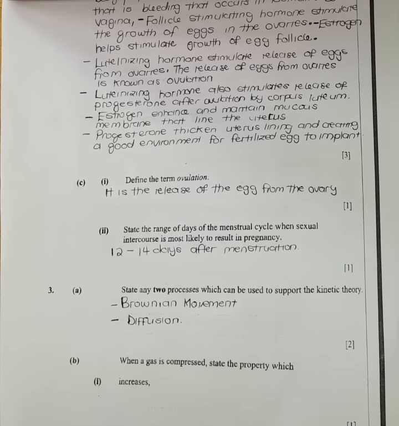So this question is just requiring us to state, and by doing this you obtain all your marks. But I'm going to explain what Brownian motion is so that you understand. Brownian motion is the random movement of particles that are suspended in a fluid or gas, resulting from their collision with fast-moving atoms or molecules in the gas or liquid.